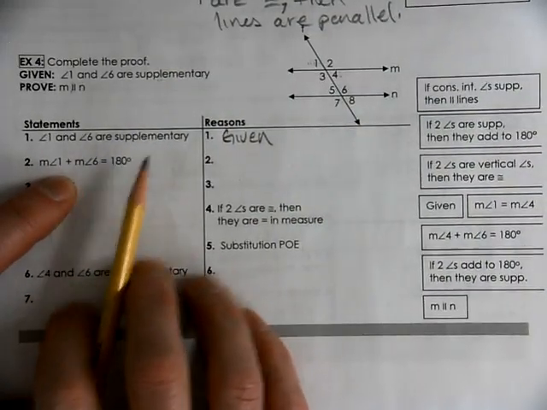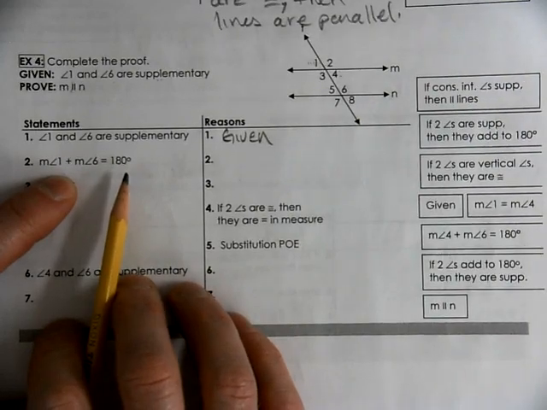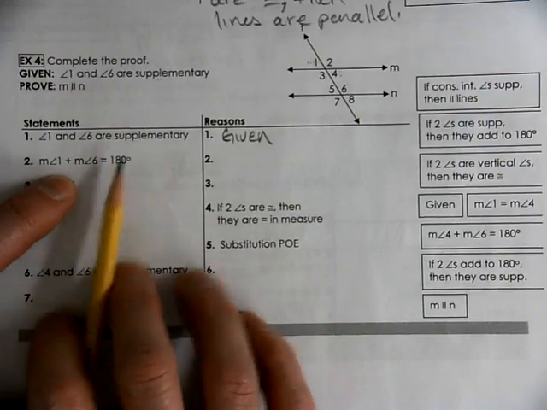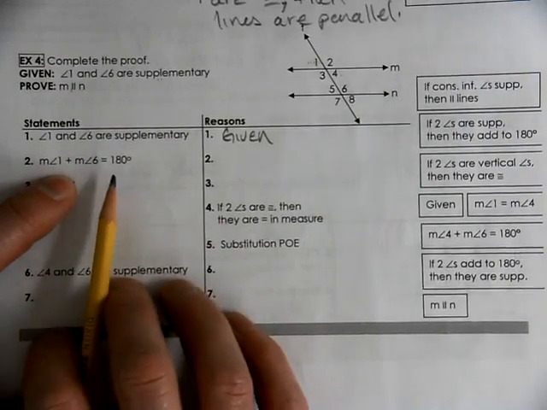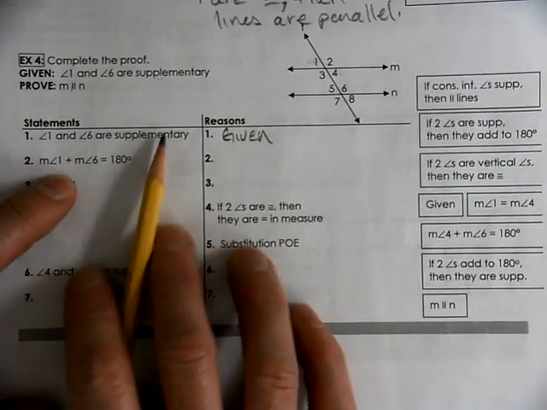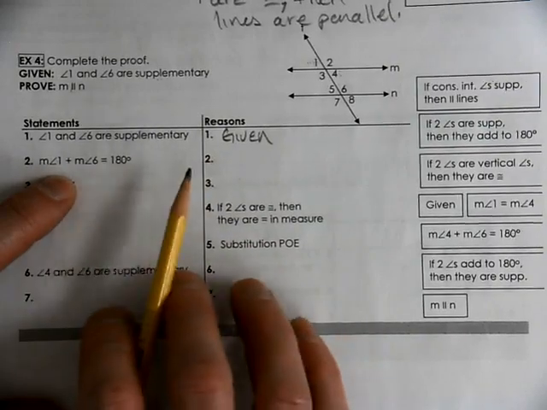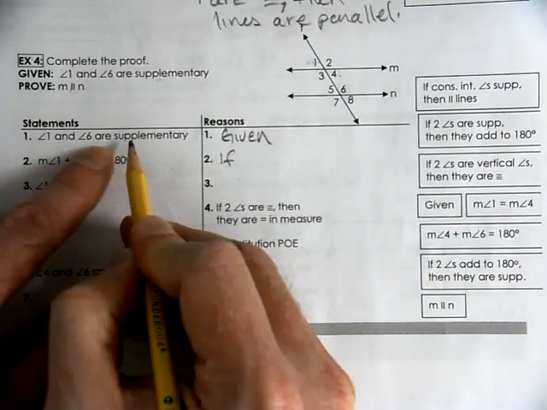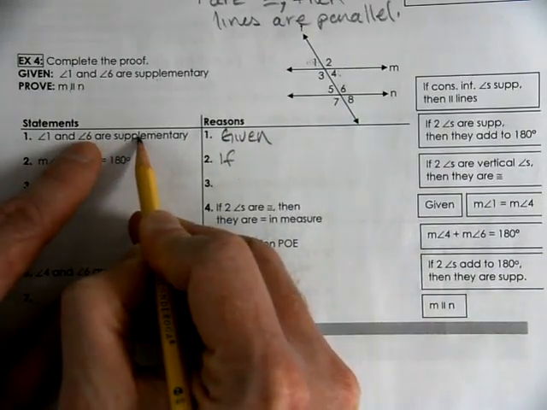Supplementary means that they add up to 180. So that's going to be our next step. Usually, always after supplementary, we talk about 180. Notice the order that we need to go in. Order is very important. If comes earlier.